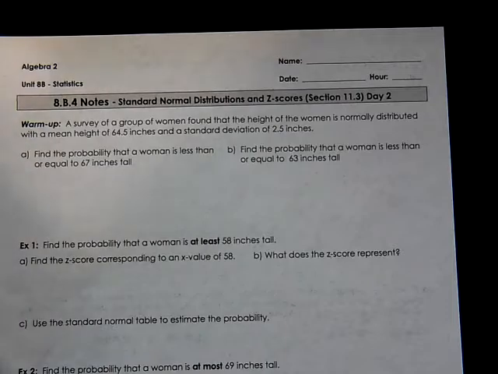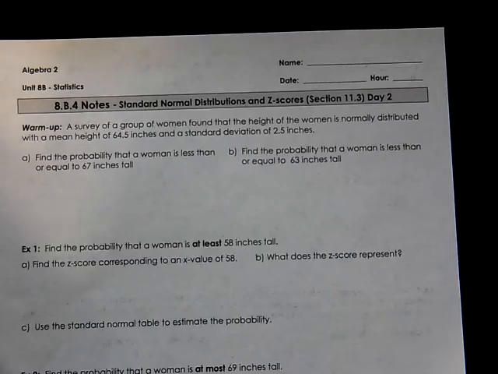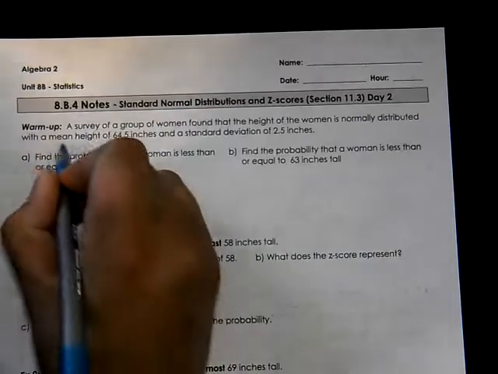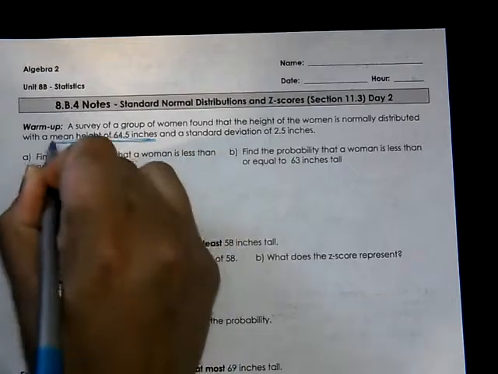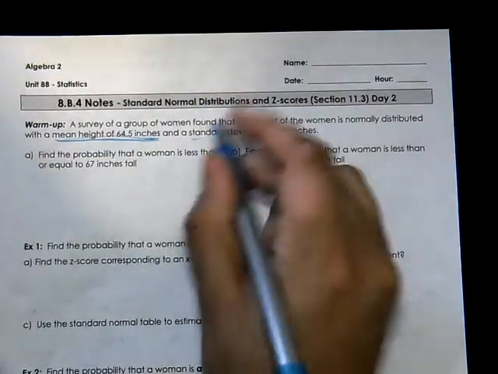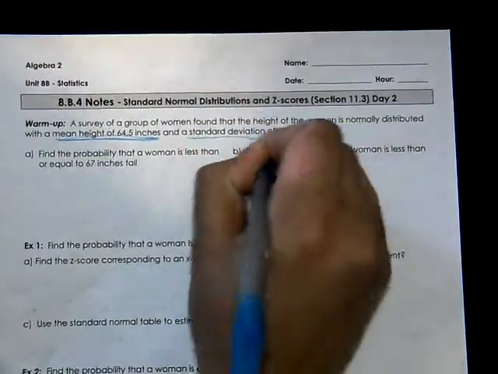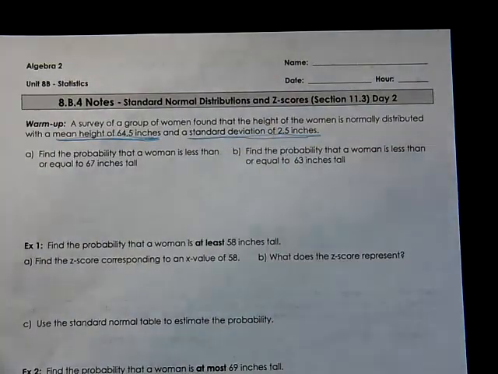So we're going to start off with this warm-up, which if we were in class we would probably just have you guys work on for a little bit, and then we would have you explain where the answers came from. But for this first one, we'll go through it together. A survey of a group of women found that the height of the women is normally distributed with a mean height of 64.5 inches. We need the mean for sure. And a standard deviation of 2.5 inches. So those are our two important pieces of information there.